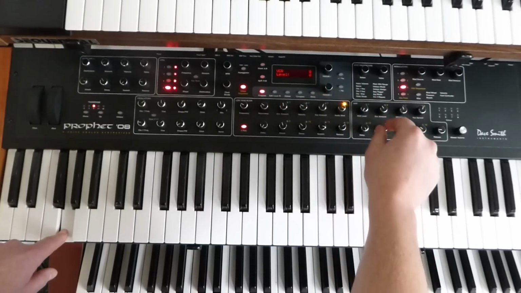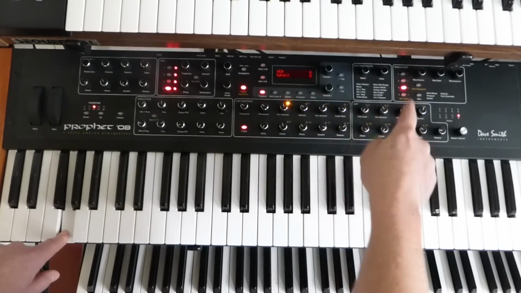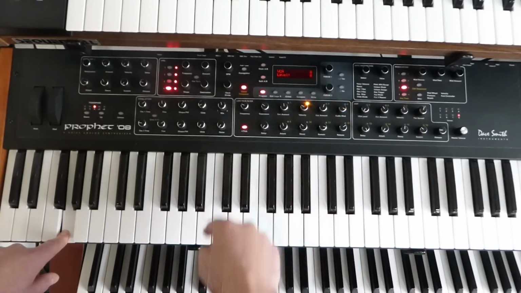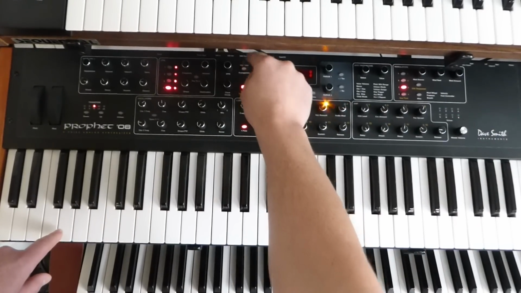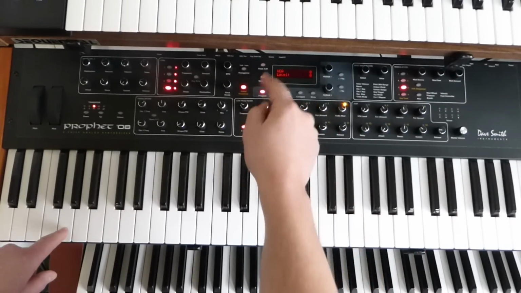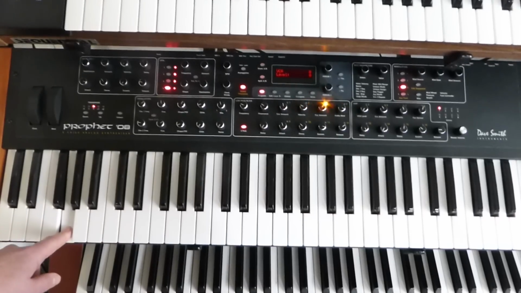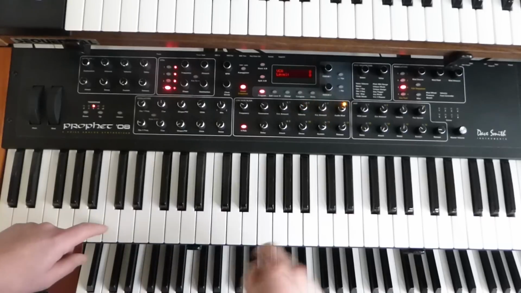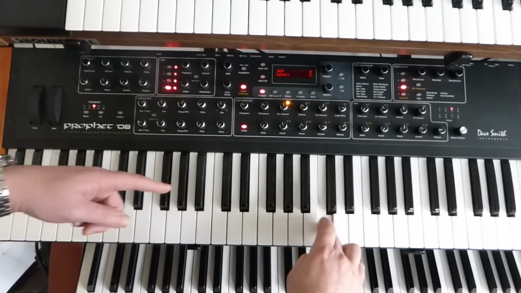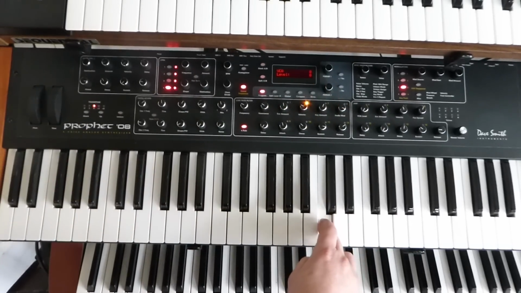Wow. I was turning the VCA level up to see if I could just leave it to drone. You can't drone the sequencer on this. You can latch the arpeggiator, but you can't latch the sequencer, which I think is a real shame. It'd be nice to just play that and walk off and do something else.